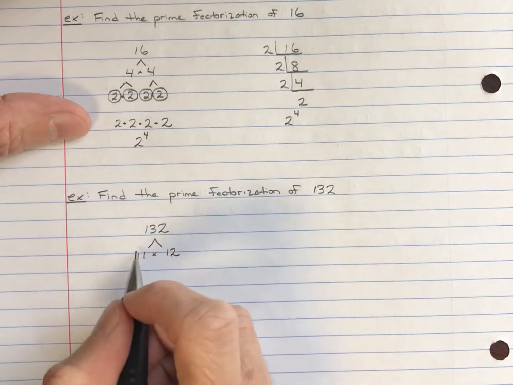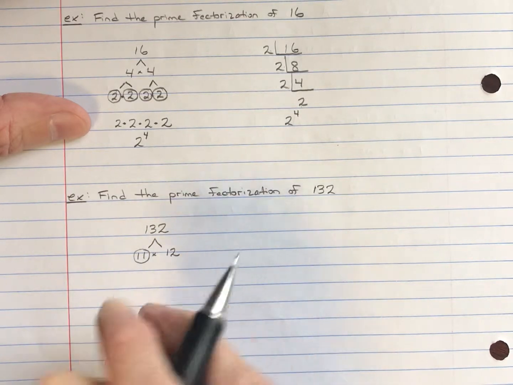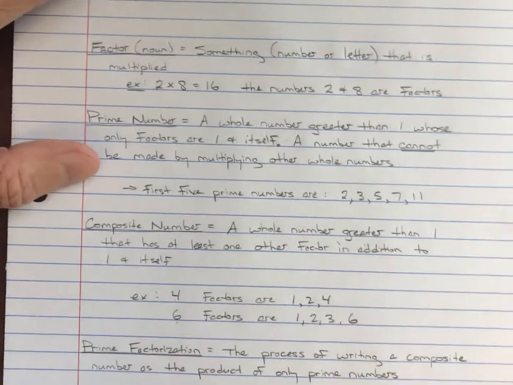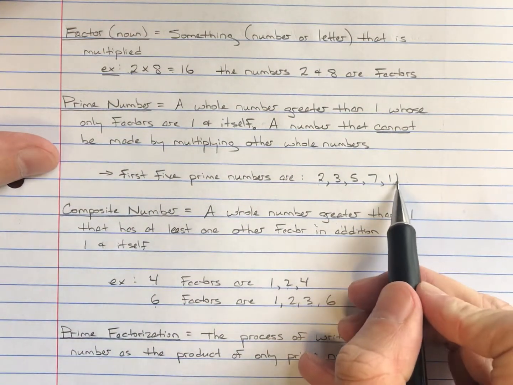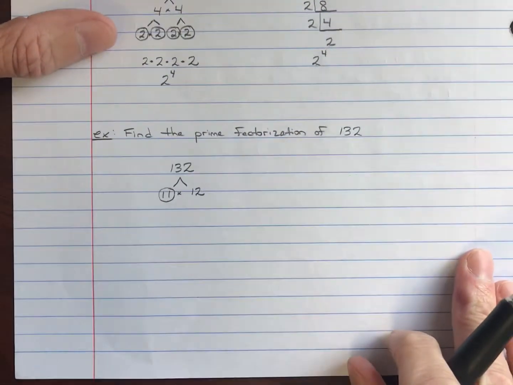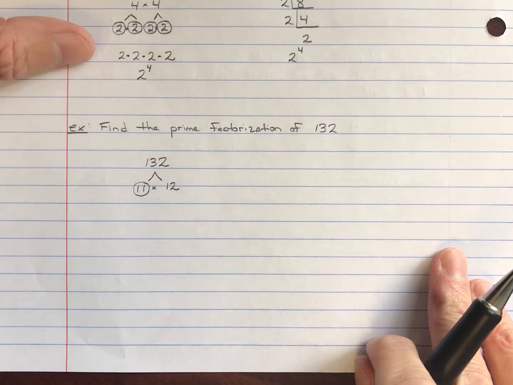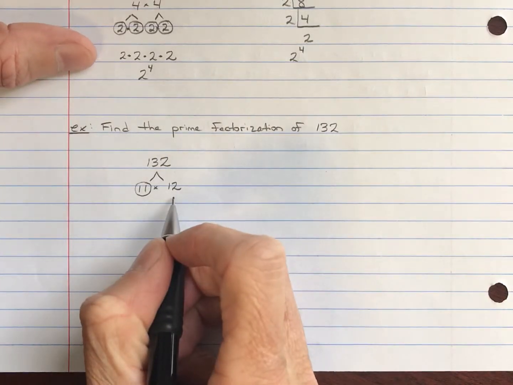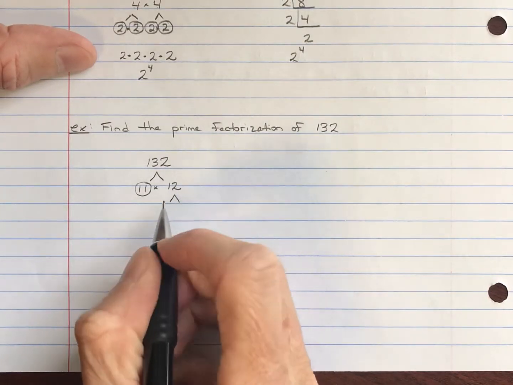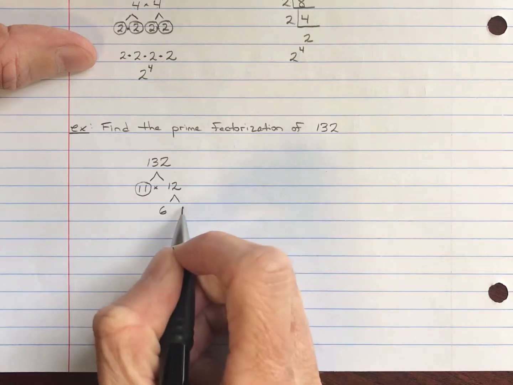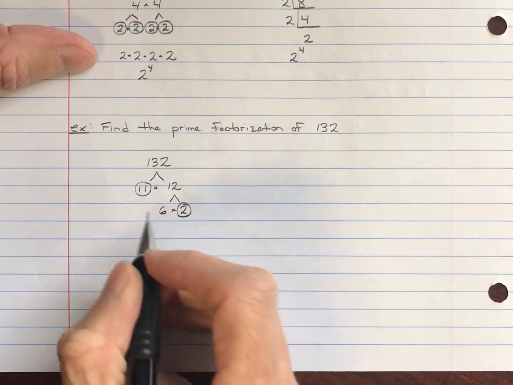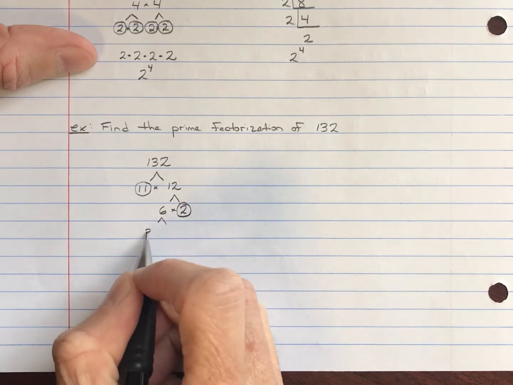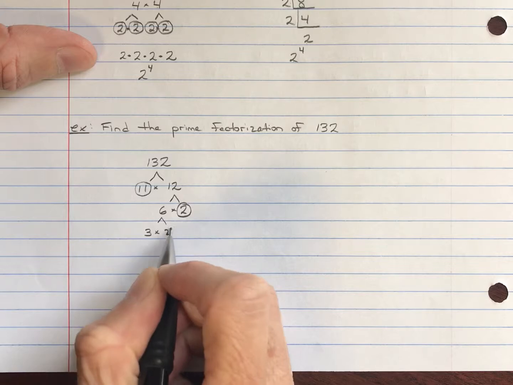It doesn't matter. 11's a prime. The 5th prime is right here. 11's my 5th prime. So I can circle that one. That's a prime number, but I know that 12 is composite. And I'll say that 12 this time is 6 times 2. And I know that 2 is a prime. I know that 6 is composite. And of course, 6 is 3 times 2.